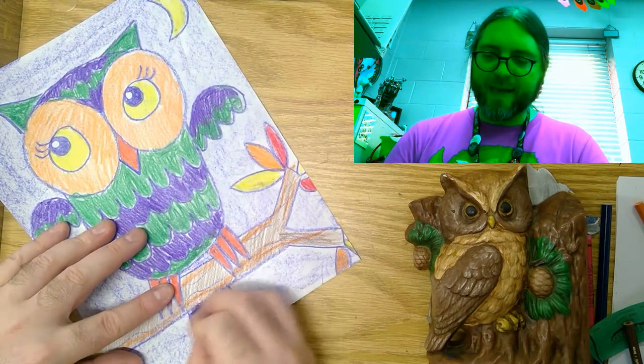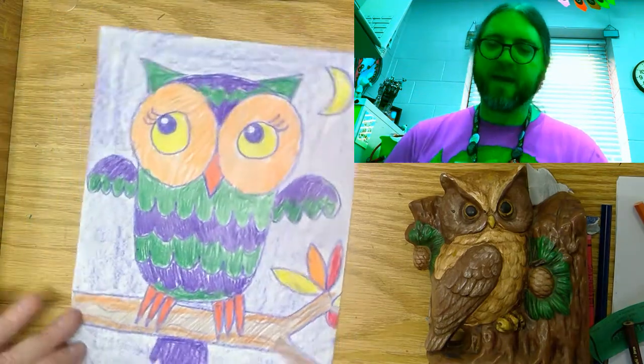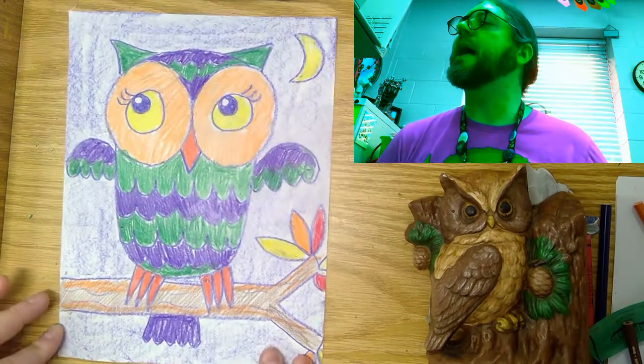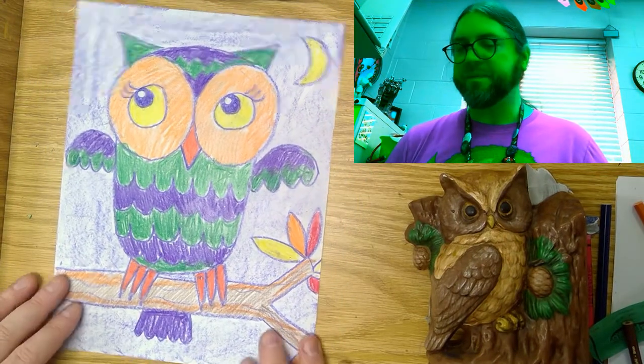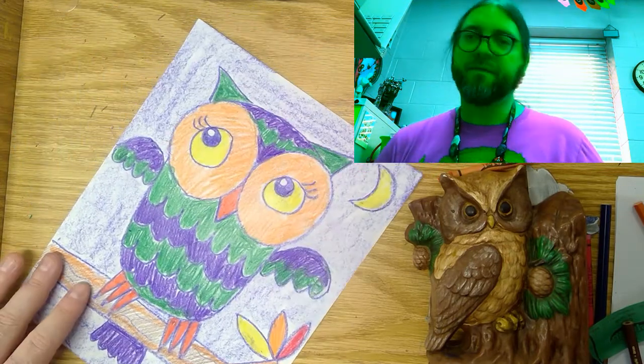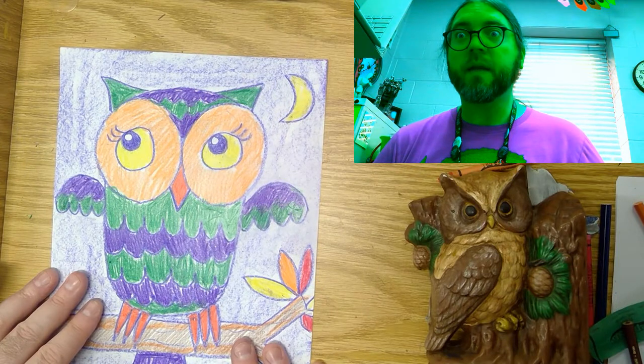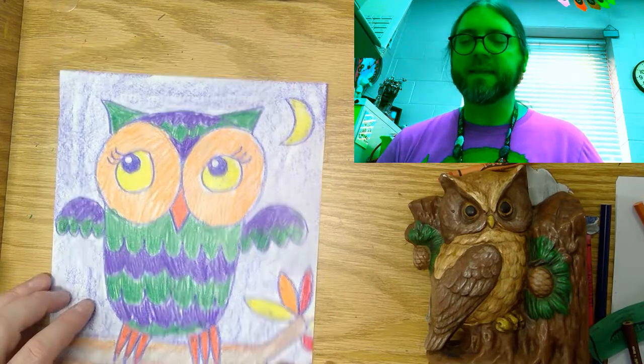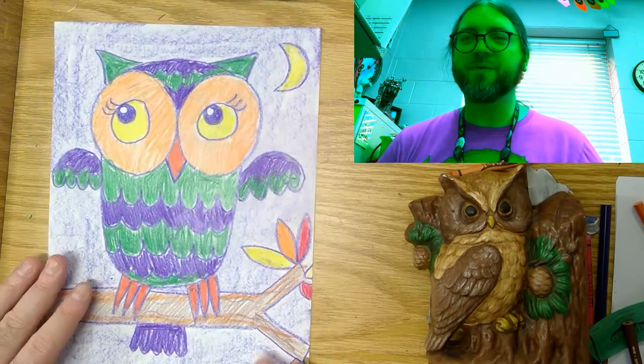And voila, I have a cute, sweet little owl picture that I can hang on my fridge, put in a frame, give to my family, use as a Halloween decoration. What if the owl says, ooh, boo, instead of hoo hoo?